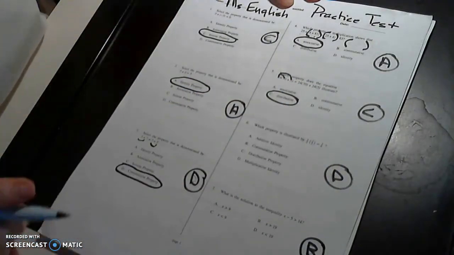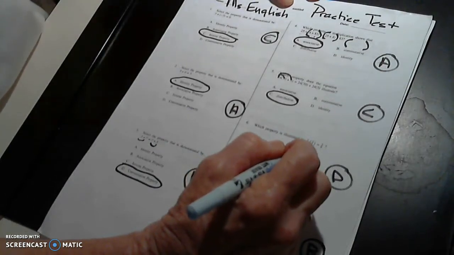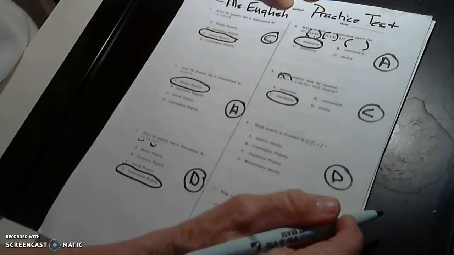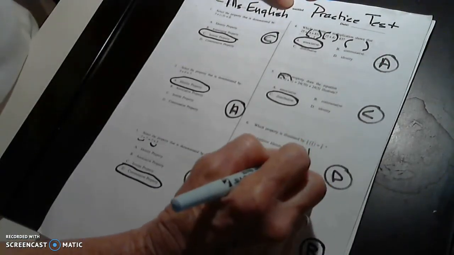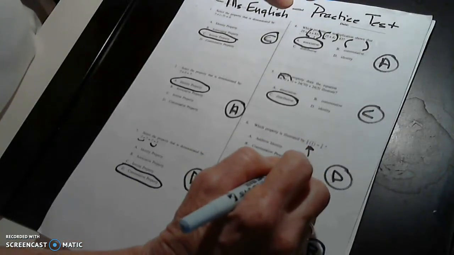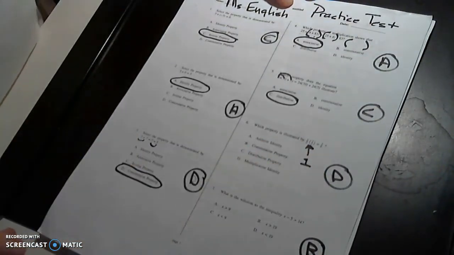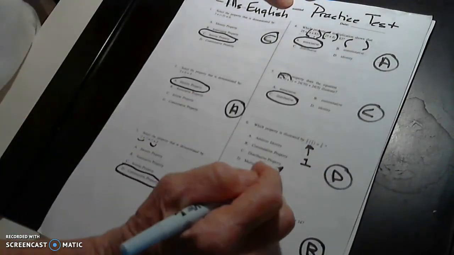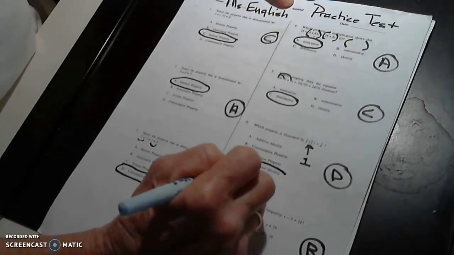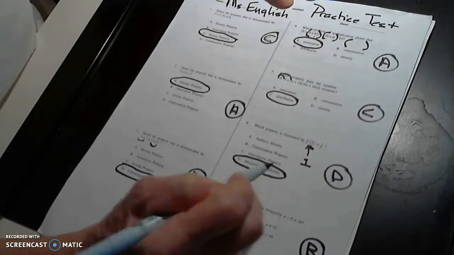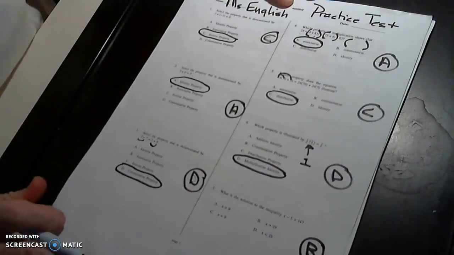Which property is illustrated by 1/3 over 3 over 3 equals 3 over 6? You have to recognize that 3 over 3 equals 1. So anything multiplied by 1 is simply the multiplicative identity. Anything multiplied by 1 is itself, or answer D.